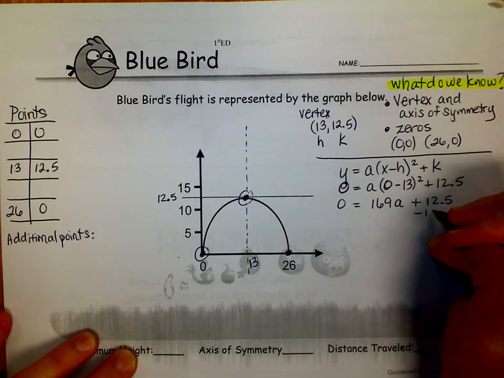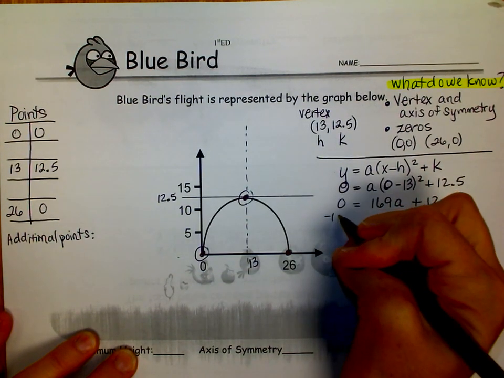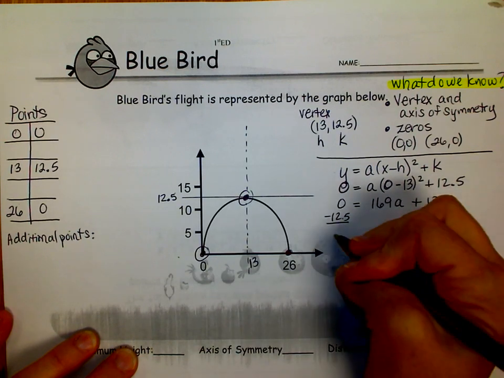So we will continue to solve using our steps for solving equations. This is a two-step equation. So we're going to subtract 12.5 from both sides.